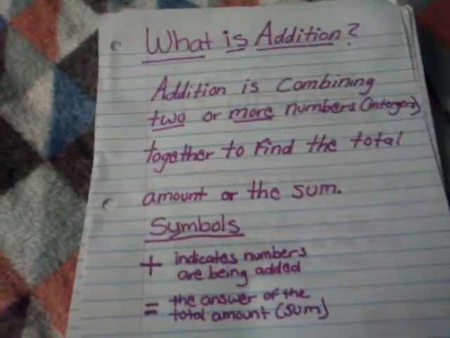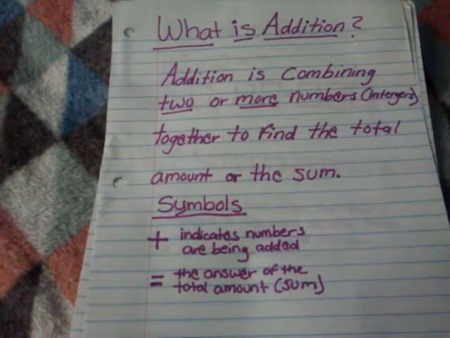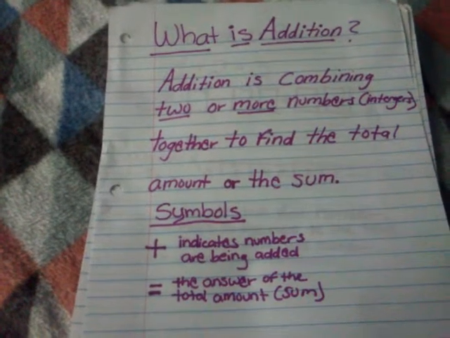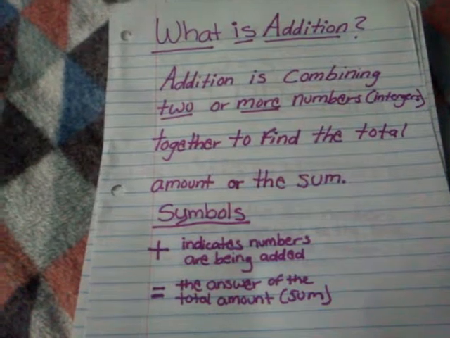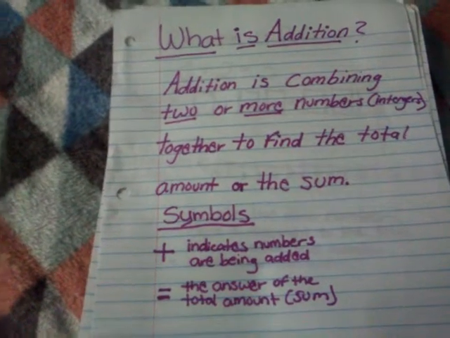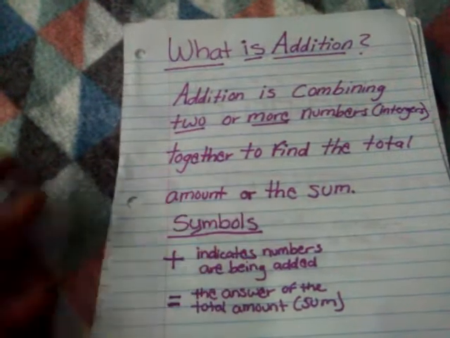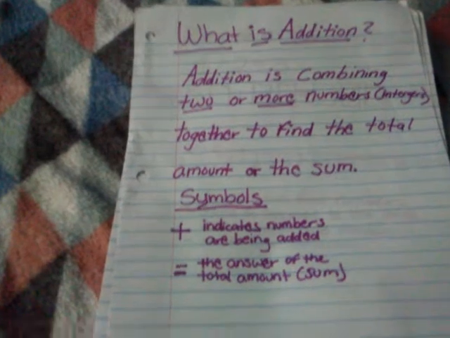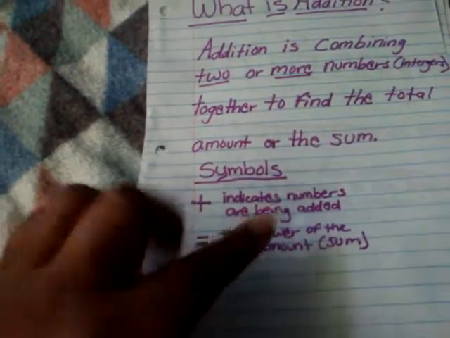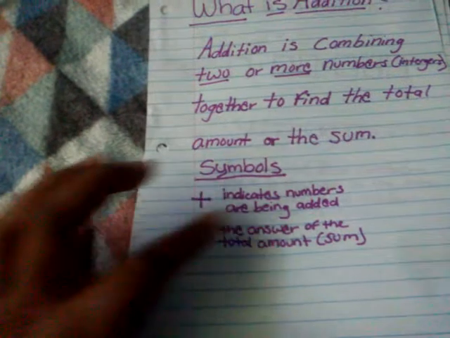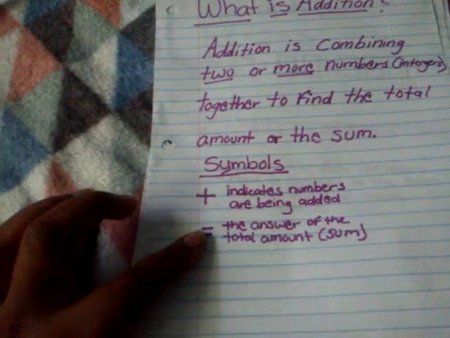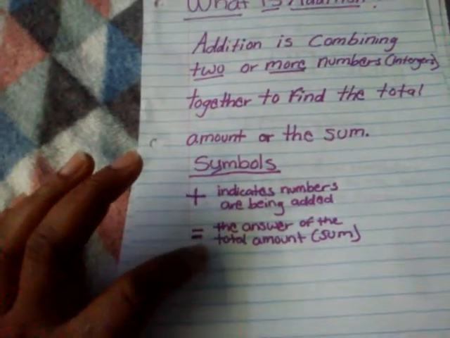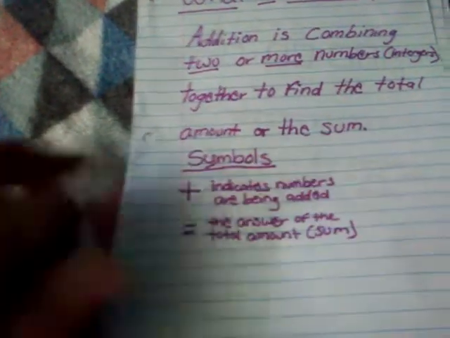What is addition? Addition is combining two or more numbers, also known as integers, together to find the total amount, or the sum. The two symbols in addition are the plus sign, which indicates the numbers are being added to each other, and the equal sign, after which the answer falls, which is the total amount or the sum.